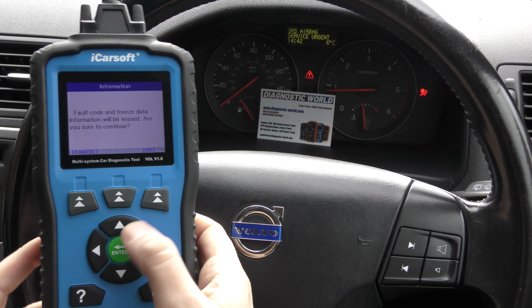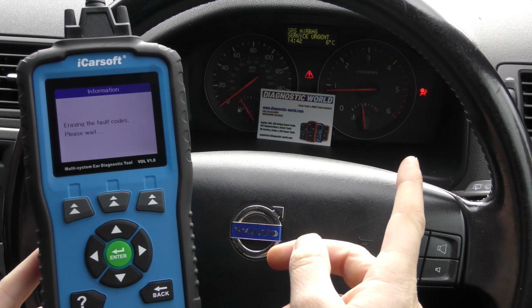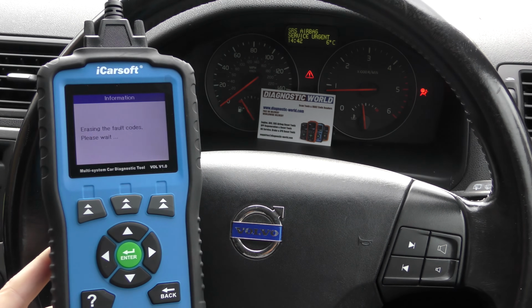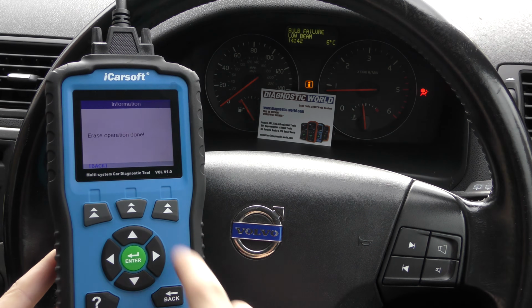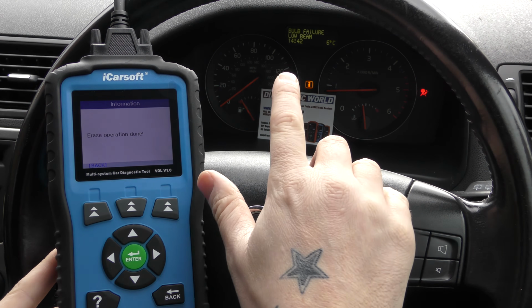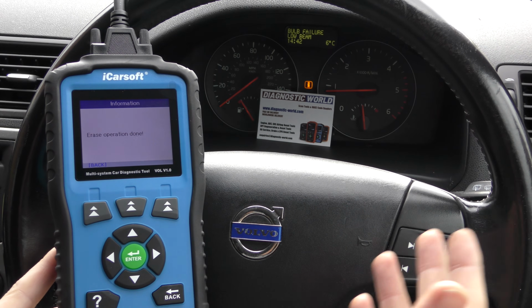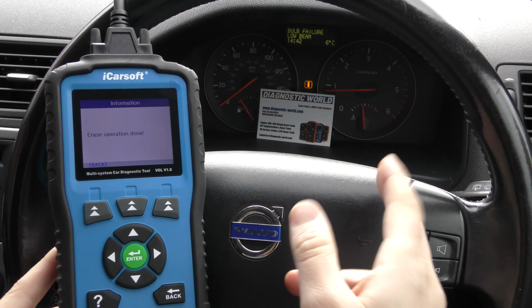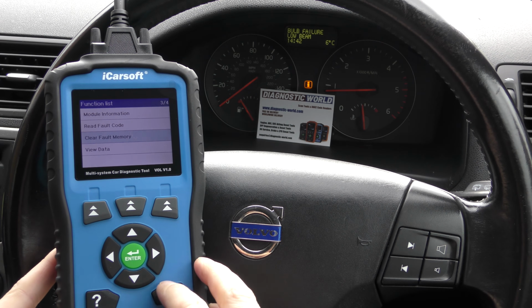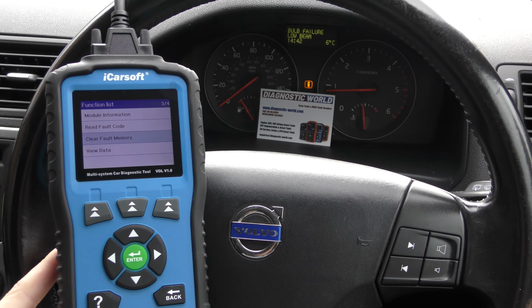Come on, tool. Clear fault memory, right, click OK. So keep an eye on the airbag light while this happens. We got our erase operation done. The message has now gone off, as you can see. The airbag light is still on. That can take about 10 seconds to turn off, but it's gone off there, as you see. So that is one of the main reasons why Volvos will get an airbag light on.